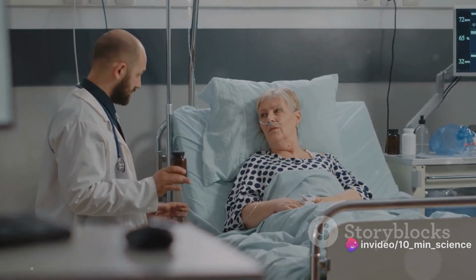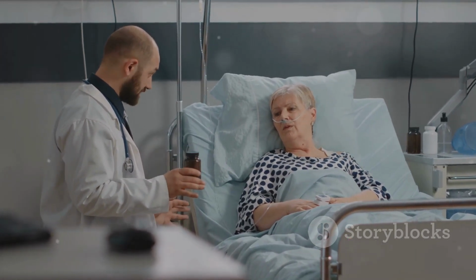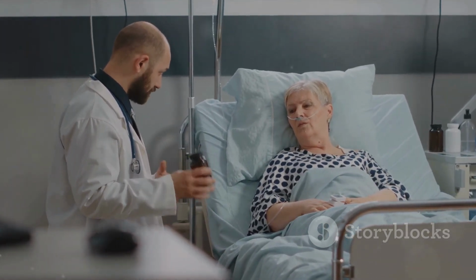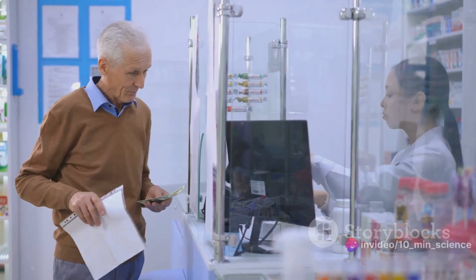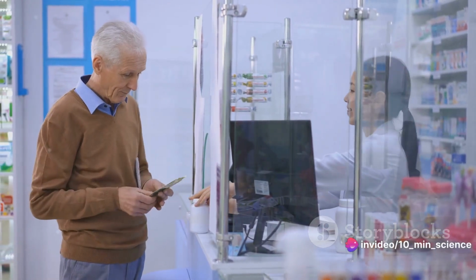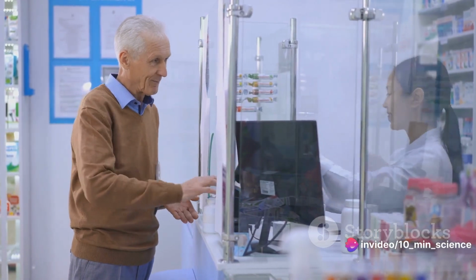By applying the principles of AQbD, pharmaceutical companies can not only improve the quality and consistency of their products, but also enhance their understanding of the production process, leading to further innovations and improvements.